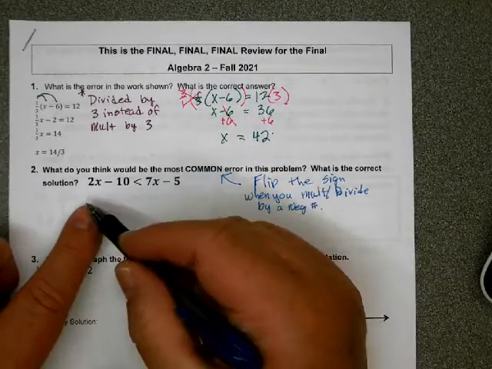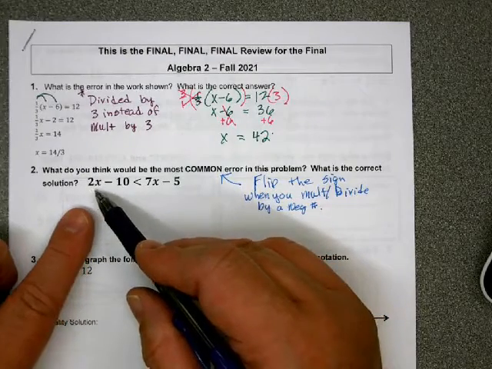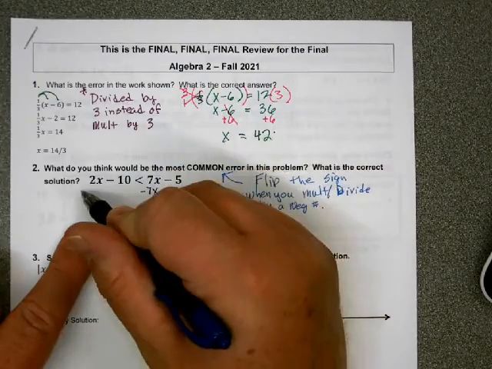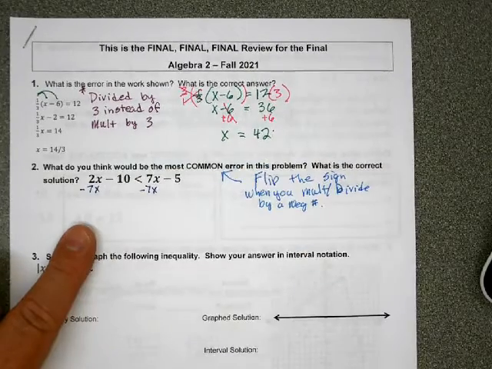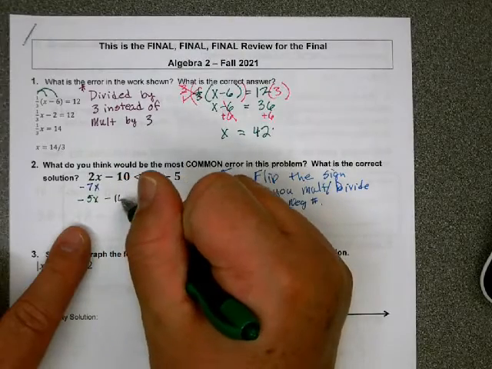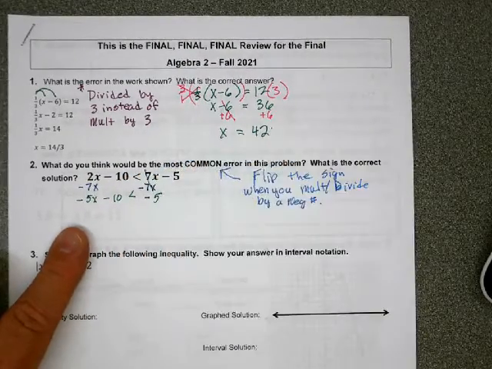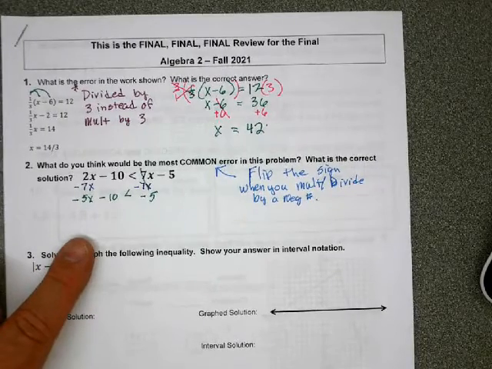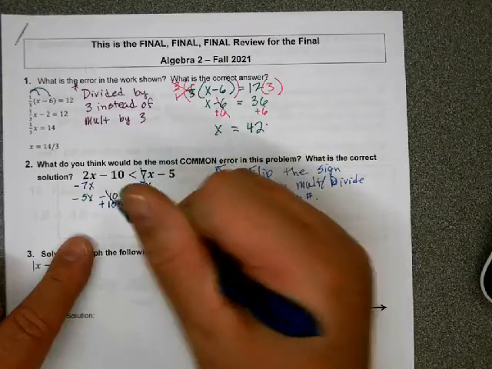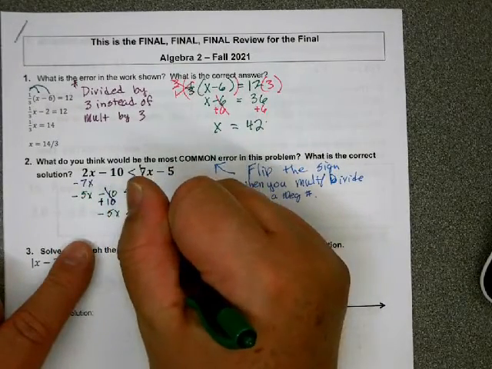We always like to try to get our variables on the left-hand side. So I'm going to subtract 7x from both sides. So I get negative 5x minus 10 is less than negative 5. So I'm going to add 10 to both sides. So I get negative 5x is less than 5.